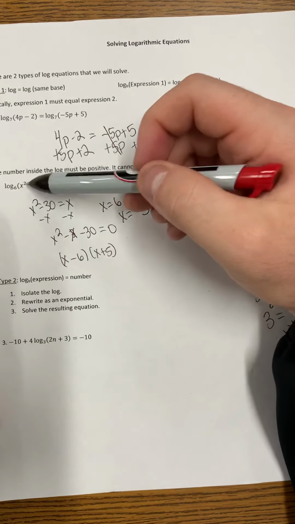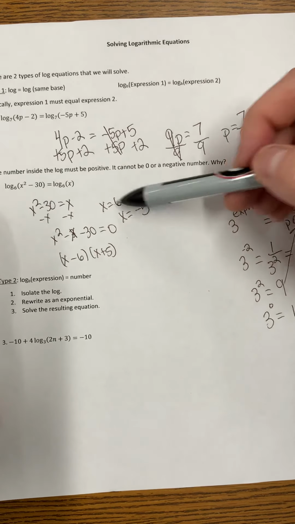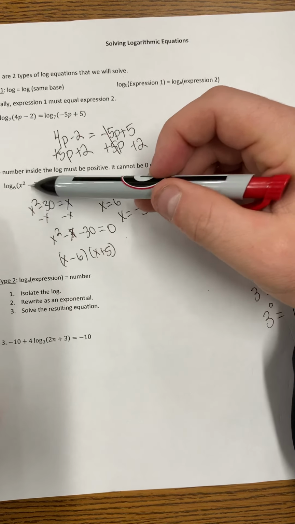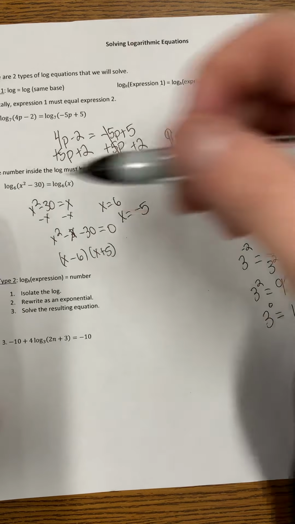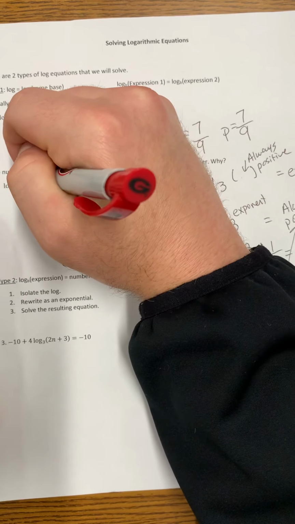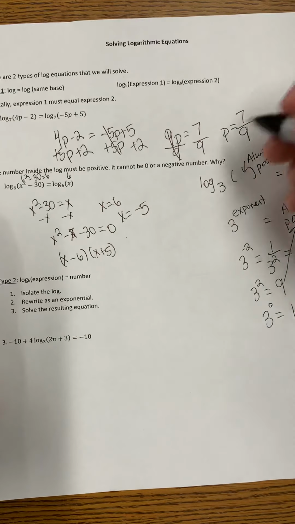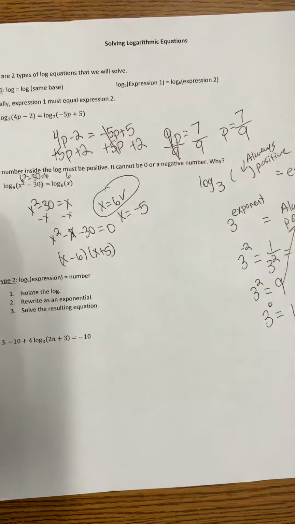However, because the number inside the parentheses cannot be negative, we need to check these answers every single time we solve a log equation and make sure that the numbers inside these parentheses are positive. So if we plug in 6, we get 6 squared minus 30, which is equal to 6. And on this side, we get 6. Those are both positive. So 6 checks out as an answer.